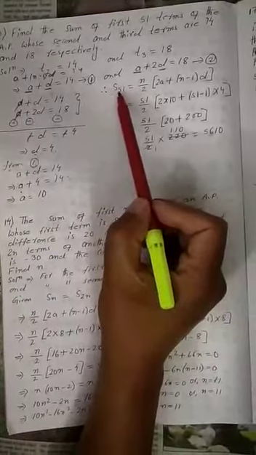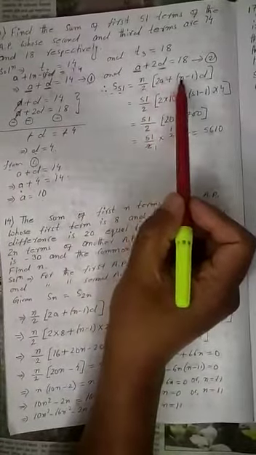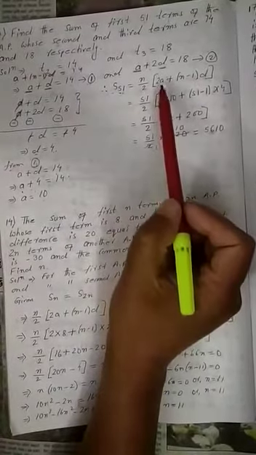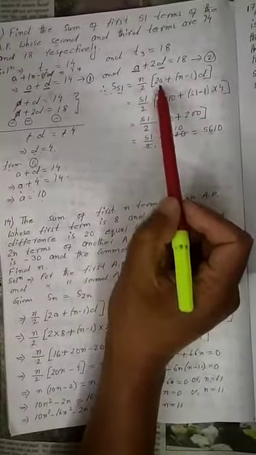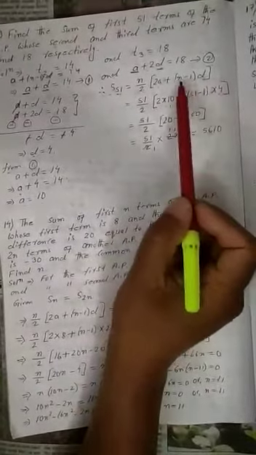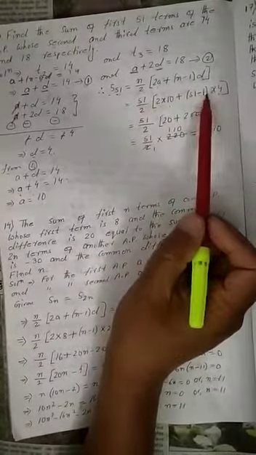Now you are asked to find S51, the sum of 51 terms. So S51 is equal to n by 2 into (2a plus (n minus 1) d). So n out here is 51 by 2. A we have calculated just now, A is 10, and d also we have calculated, that is 4, and n is 51. So 51 by 2, (2 into 10 plus (51 minus 1) into 4).